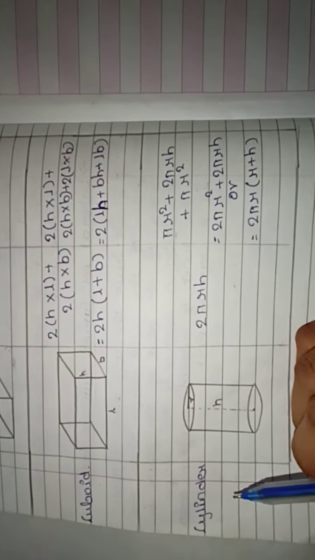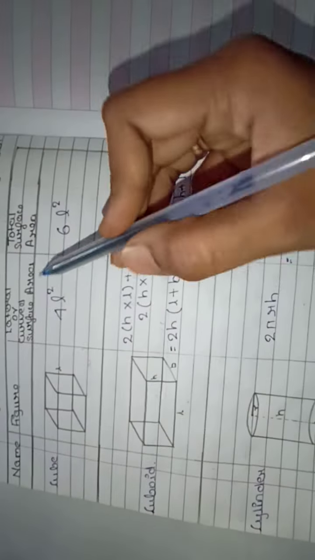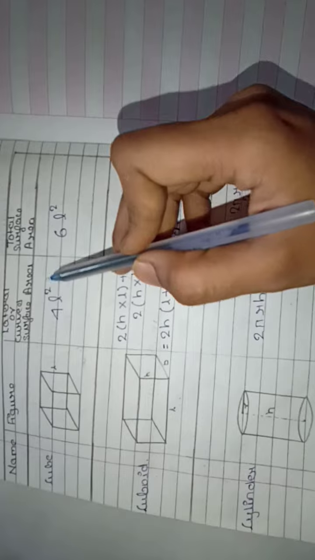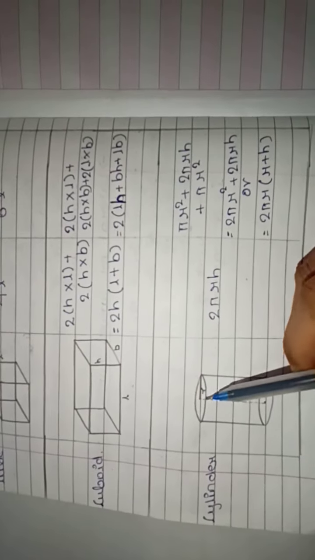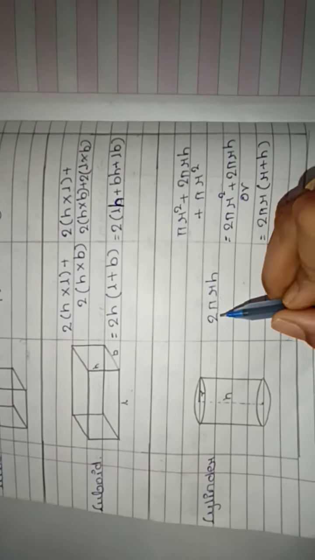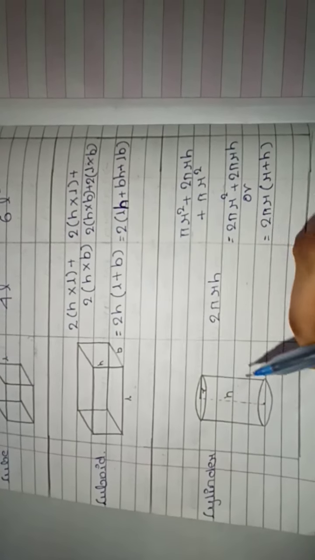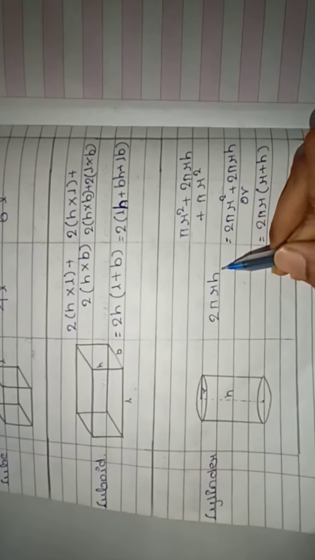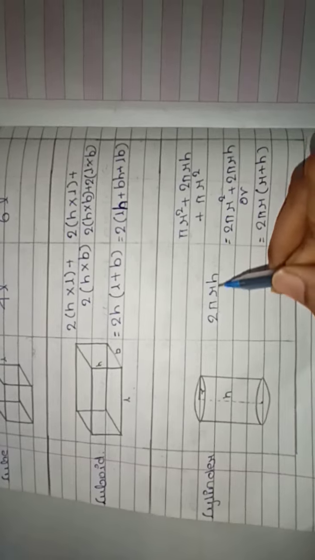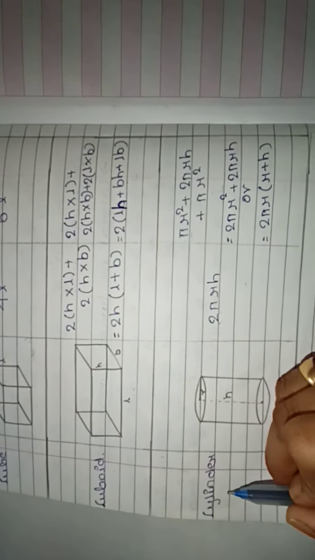Now comes the cylinder. For the cylinder, first we find the curved or lateral surface area. For the lateral surface area, again the top and bottom are excluded. You know the circumference of a circle is 2πr. Here height is also included for a cylinder, so it is 2πr multiplied by h, that is 2πrh. This is the lateral surface area of a cylinder.